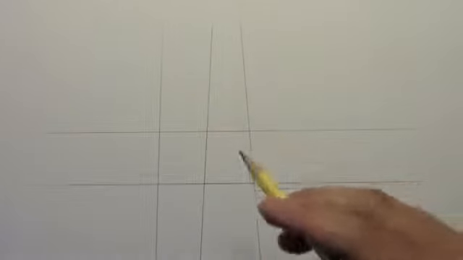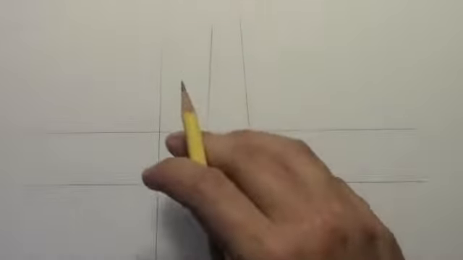So let me begin, and I might as well zoom in on this. We're going to draw some of the guidelines that put the figure in place. Then I'll pull back again to show you how to do the guidelines for the wings.